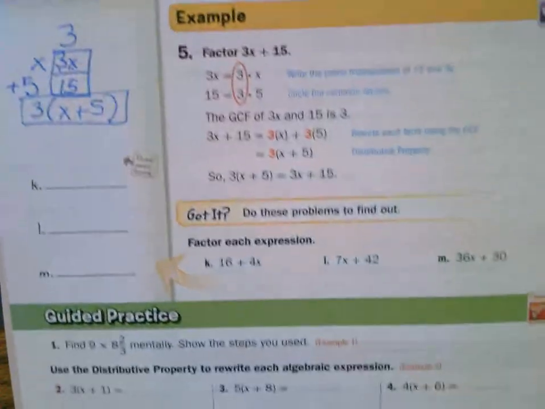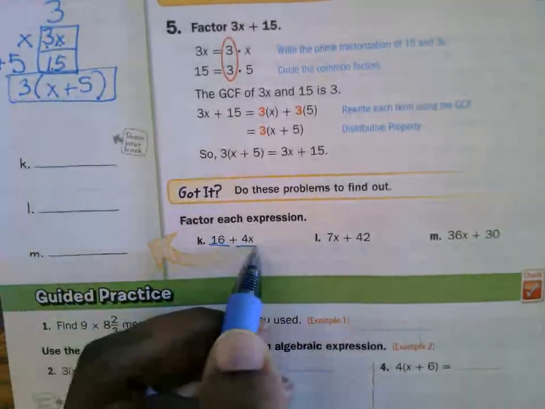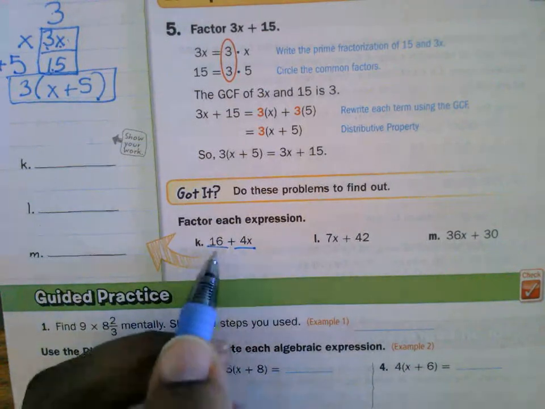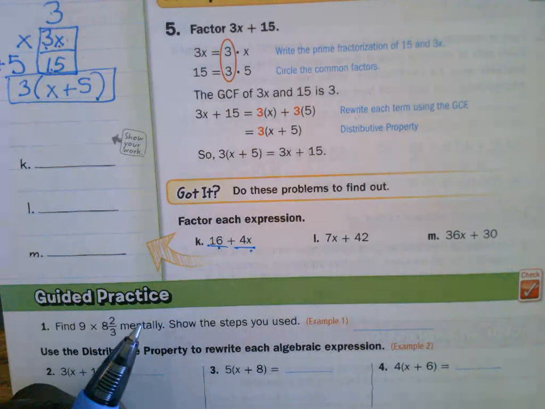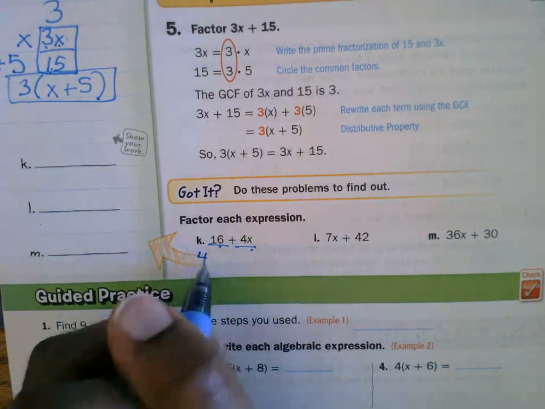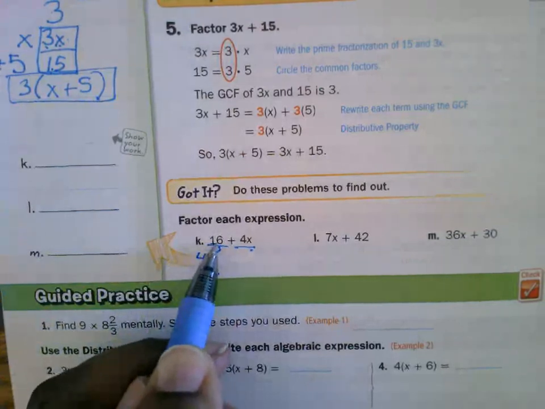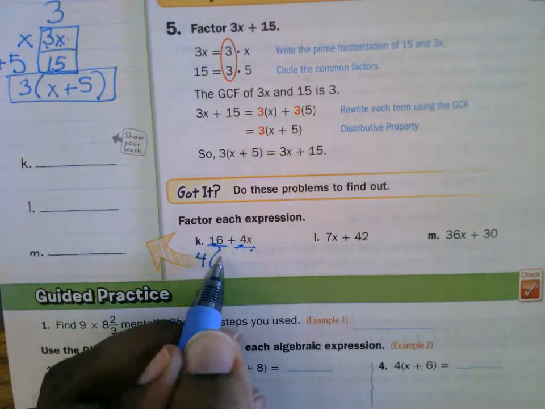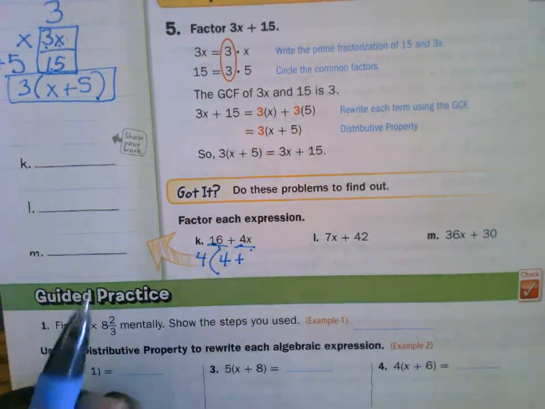Let's look at K together. 16 and 4x have what in common? Okay, we're going to factor out a 4. When we factor out a 4 from both of these terms, we will have 4 left over from the first term.